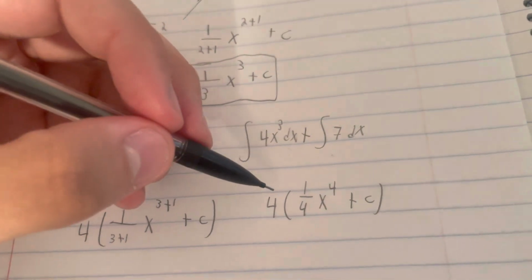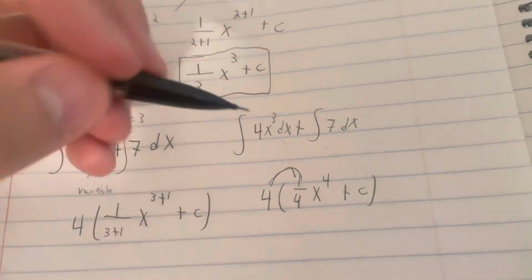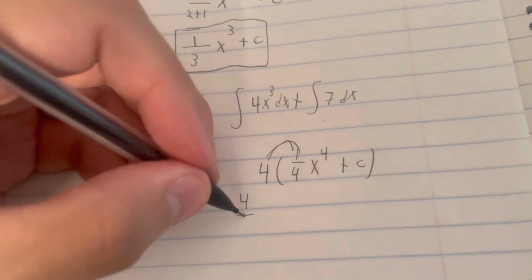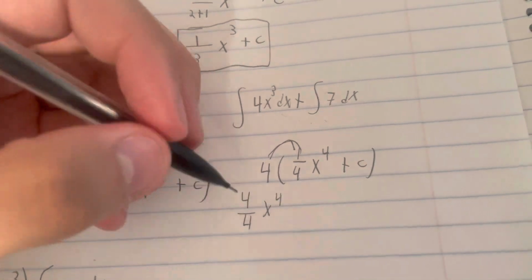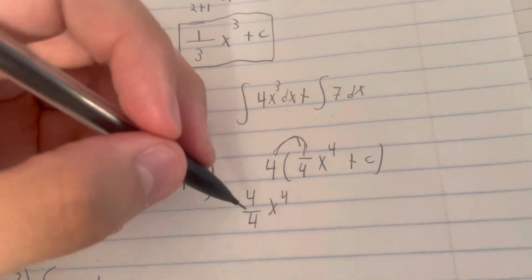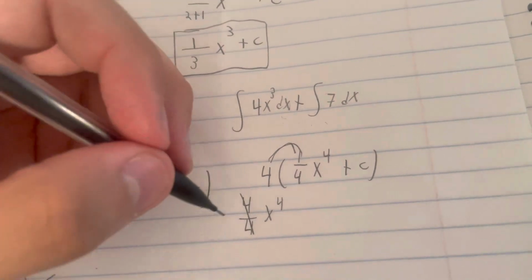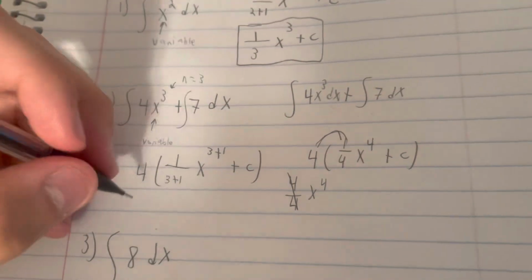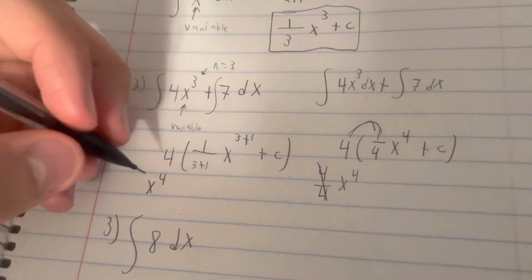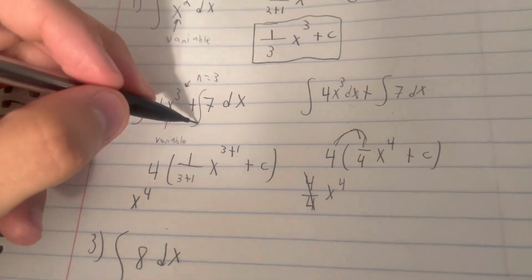So you can distribute this 4 here, and what happens is that you get 4 over 4 x to the 4th power, and we know that 4 divided by 4 is just going to give us 1, so in that case I'm just going to cancel it out. So we have x to the 4th right here. So we figured out this first part, now let's figure out this part.